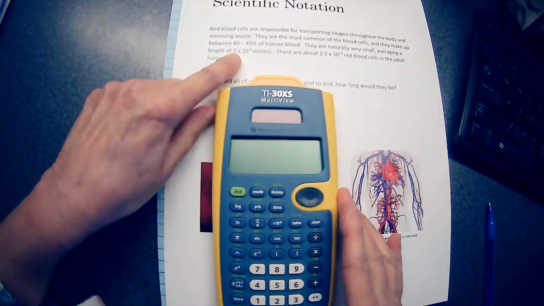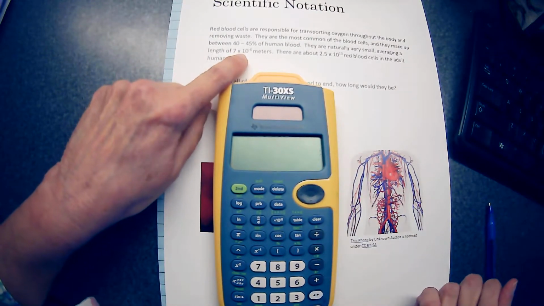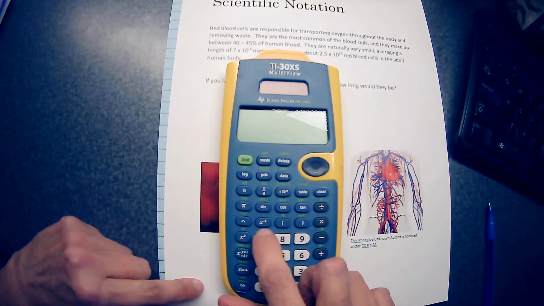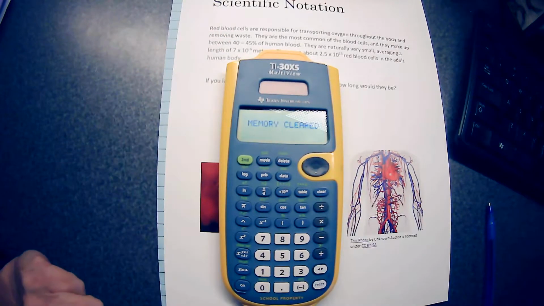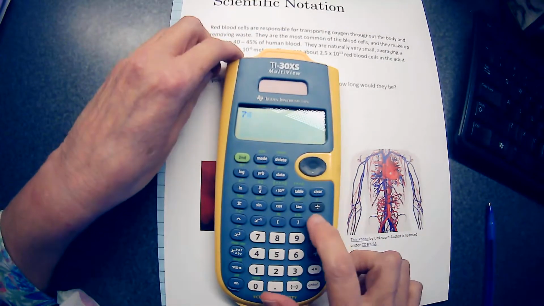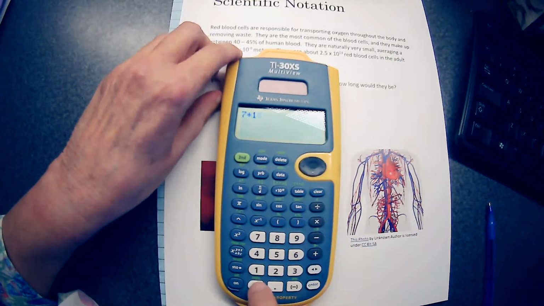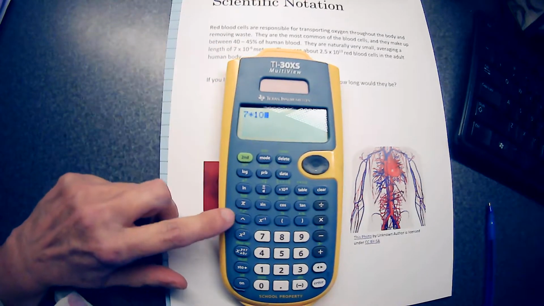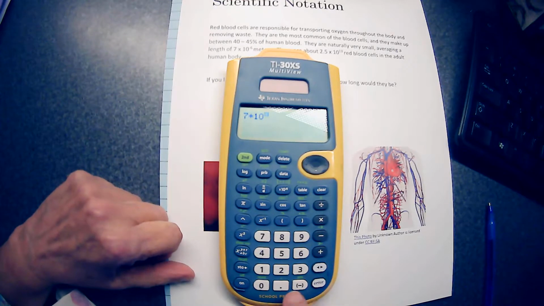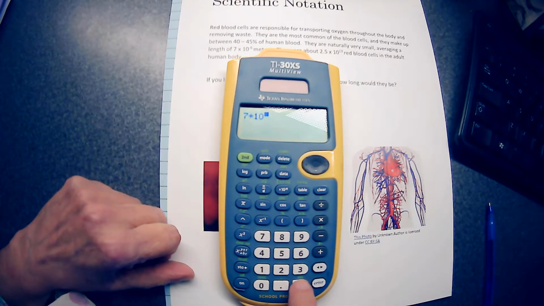Okay, so we have 7 times 10 to the negative 6. I've got to turn the calculator on first to make it work. All right, 7 times 10, hit my up arrow right here, that's catty-corner to the 7. Here's my negative sign, negative 6.